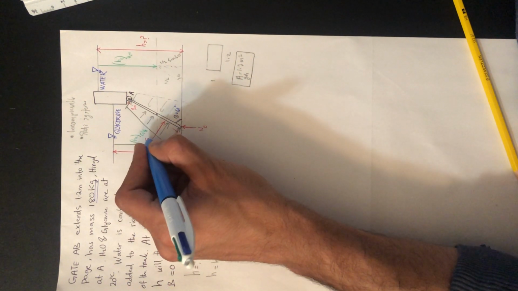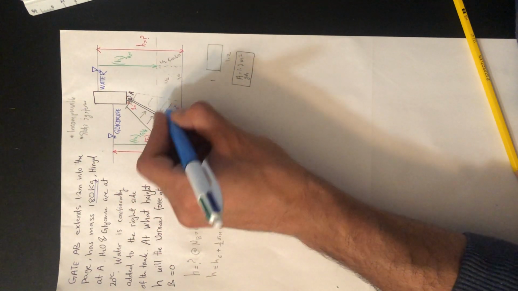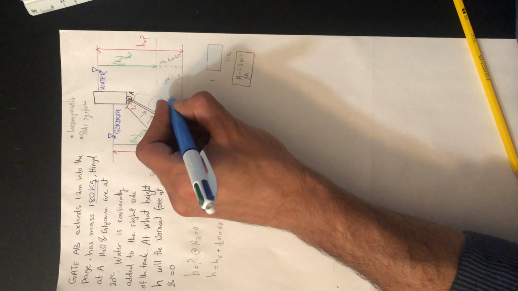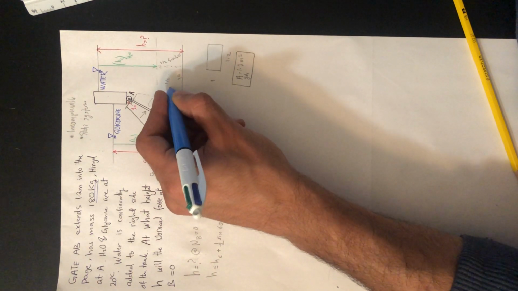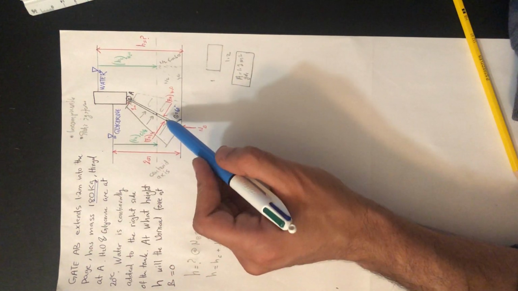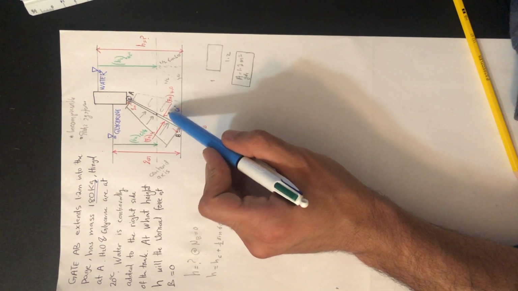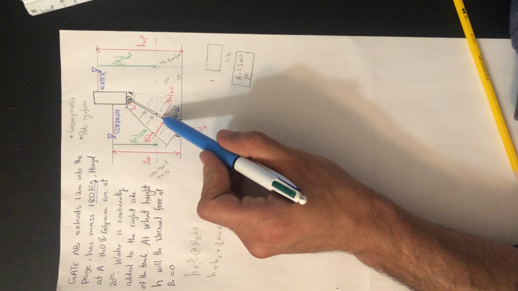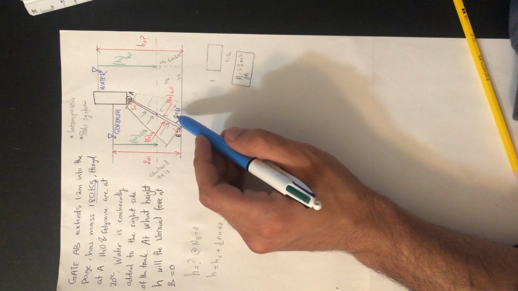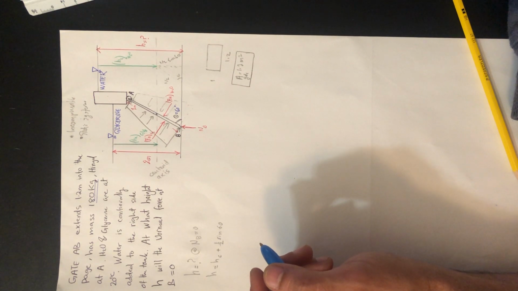Let's call this FR glycerin, and FR of the water. We can't tell yet which resultant force is closer to the centroid axis, but we will find out in a few minutes.